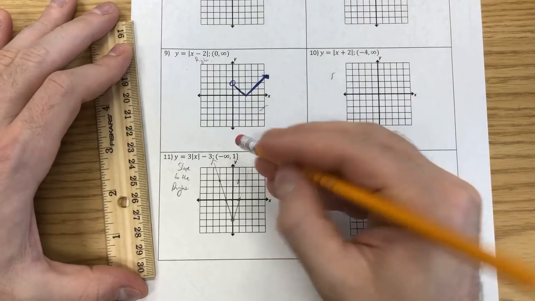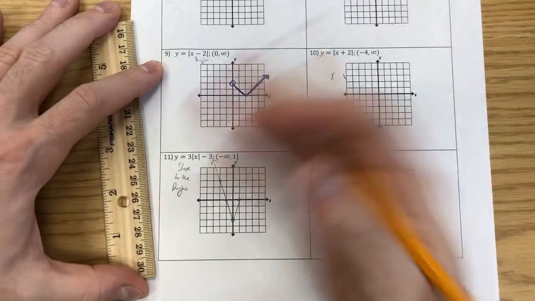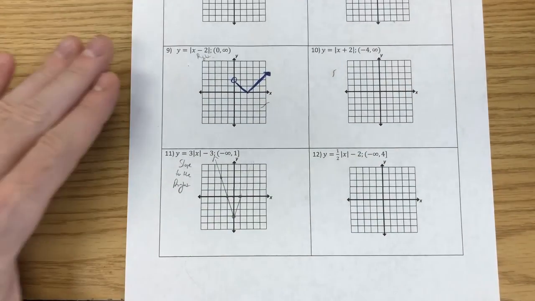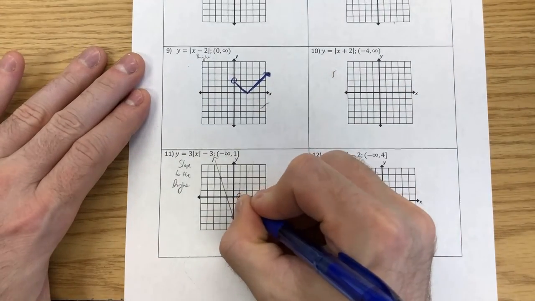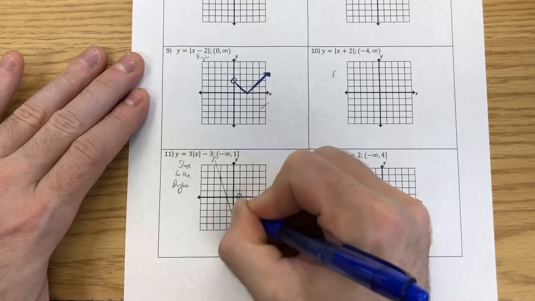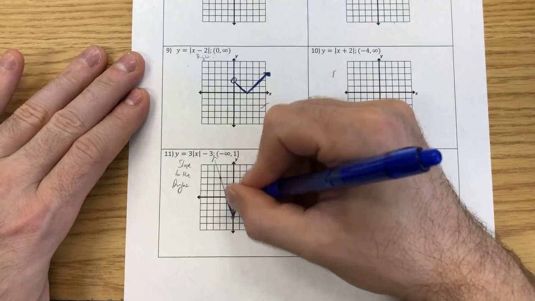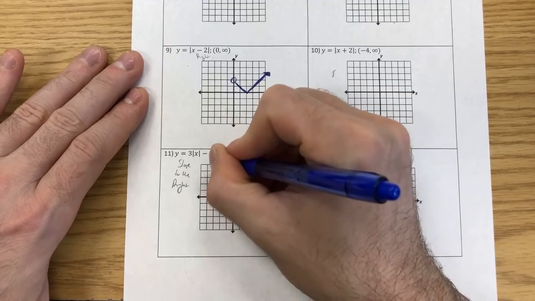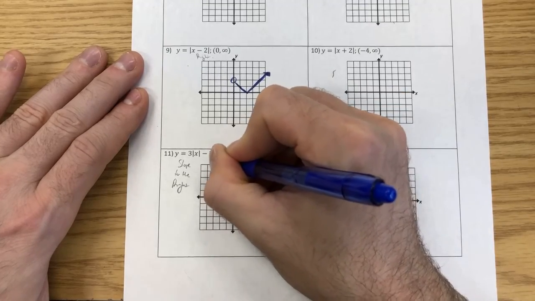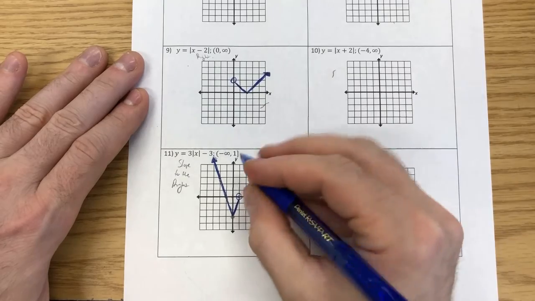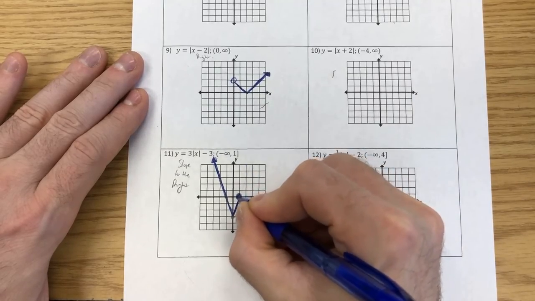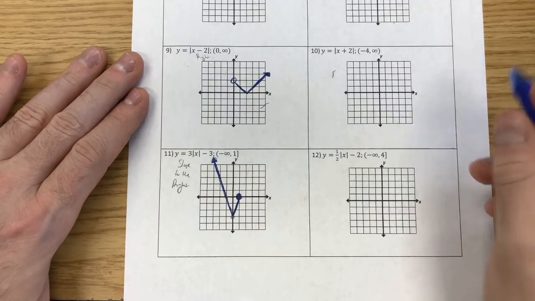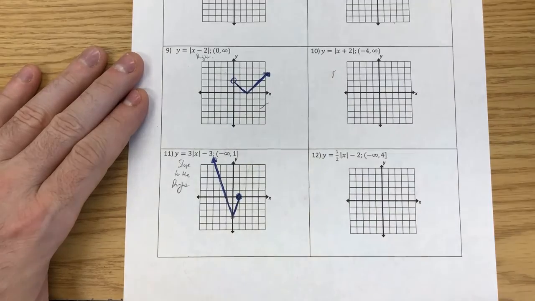So anything after 1 just gets erased. Which means that my point at 1, I have the bottom of the V, and it goes up, up, up, and away, and continues on by putting an arrow. Now, that 1 point I actually included. There we go.